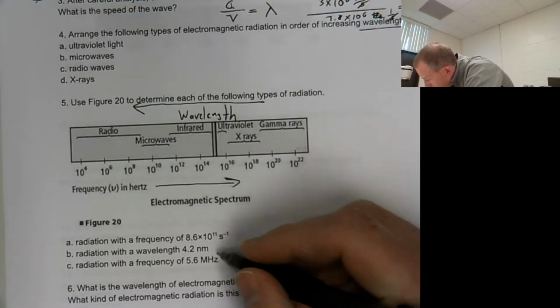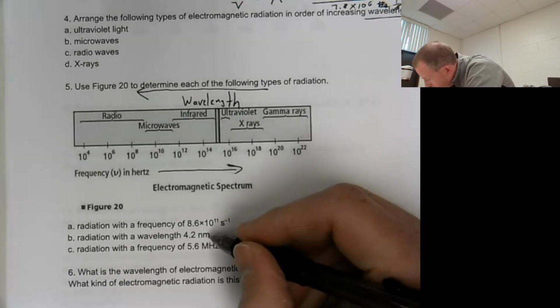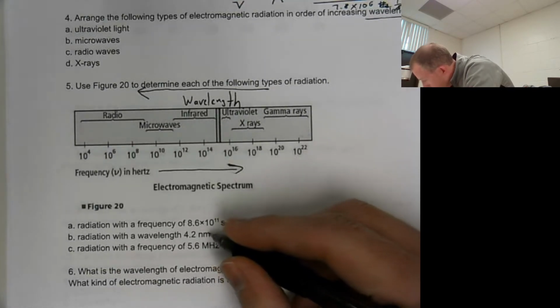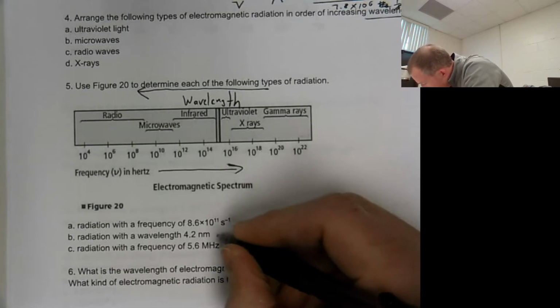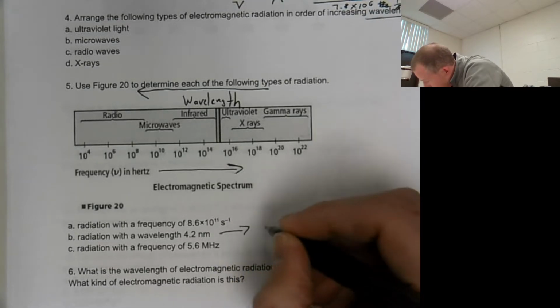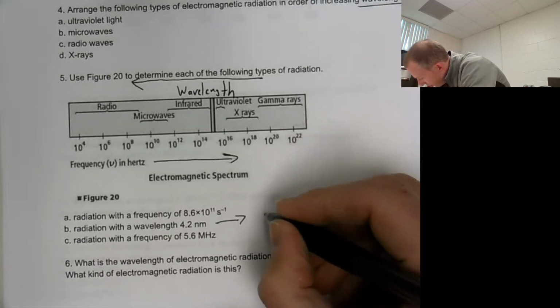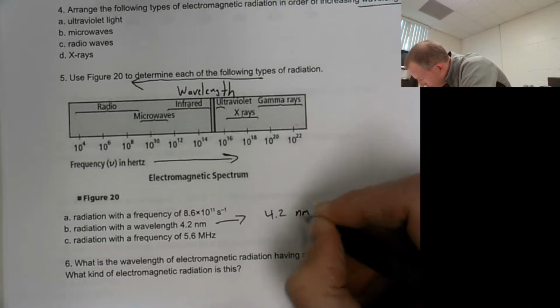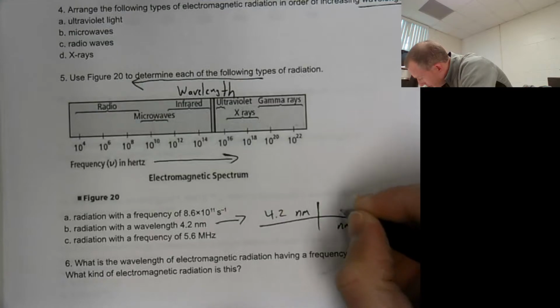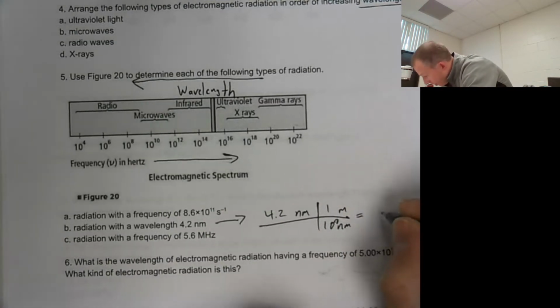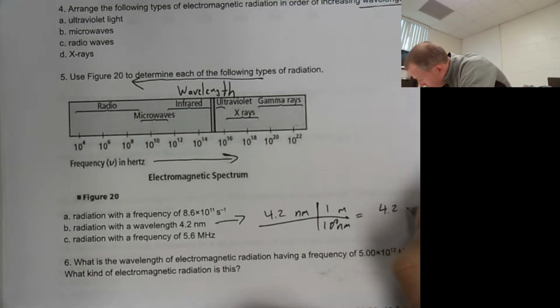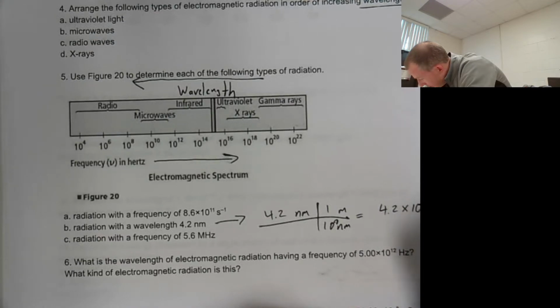These conversions are a little weird here. I understand that. If you weren't able to convert, and you should convert, nanometers, you have to convert this to meters. That one's a little tough for you. So you would do 4.2 nanometers, times 1 meter over 10 to the 9th. That's going to equal basically 4.2 times 10 to the negative 8th meters, and that's your wavelength.